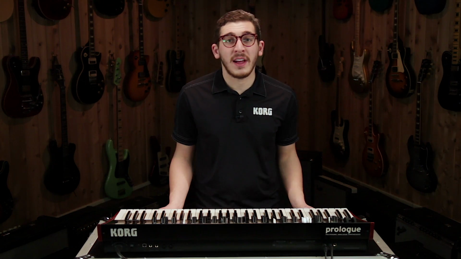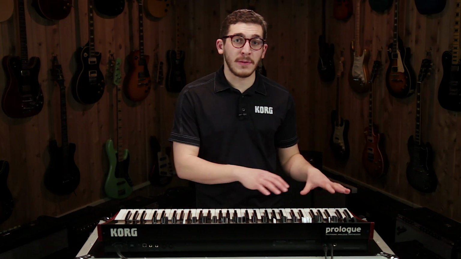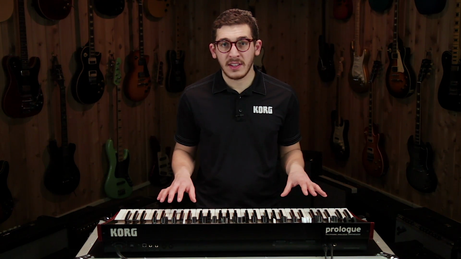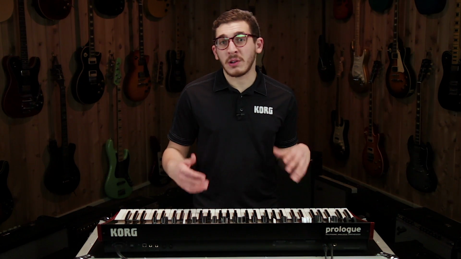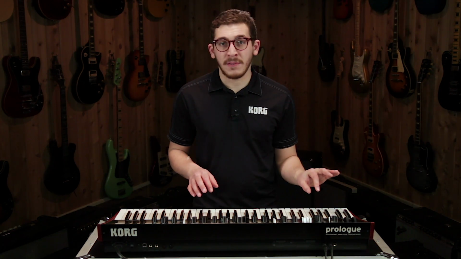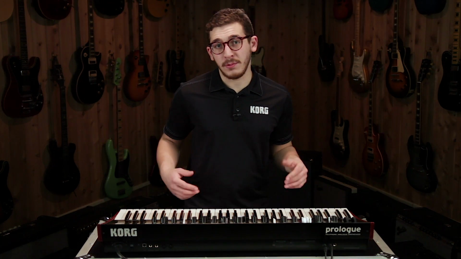All new on Prologue is multitimbrality, which allows you to split sounds, layer sounds, or even crossfade from one sound into another sound across Prologue's keybed. If you want to create a new split or a layer, simply select a sound and then use the program fetch function to fetch the program that you'd like to split, layer, or crossfade it with.